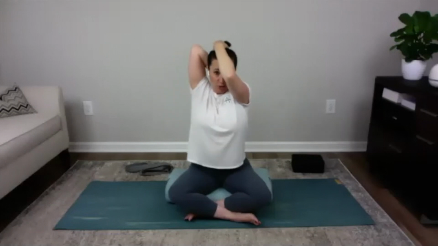Take your left arm, inhale the arm up, and then on the exhale, bring your hand up and over your head. See if you can get it so that your left elbow is pointed forward and your right elbow is pointed up towards the ceiling. Now, we're going to do the same order of movement we just did. So in this position, keep the right elbow upwards. We're stretching the right side.